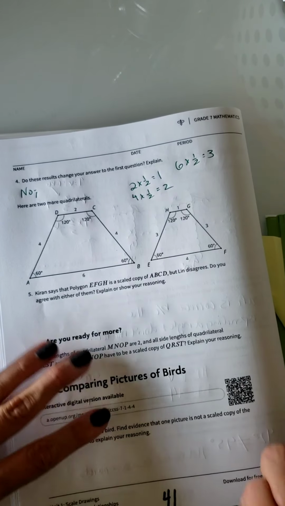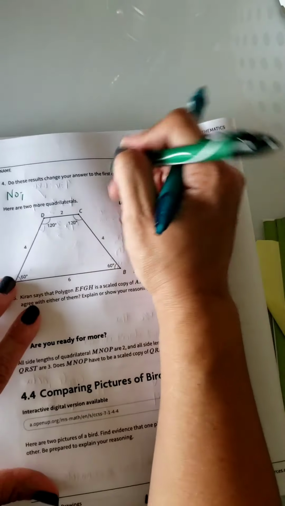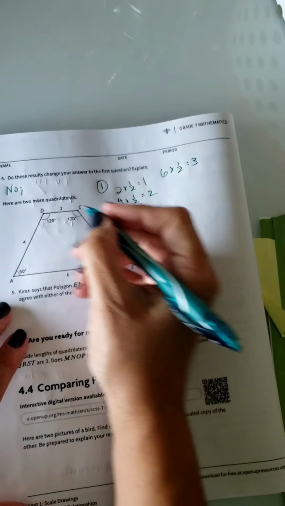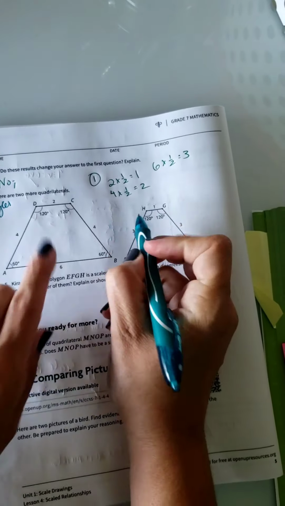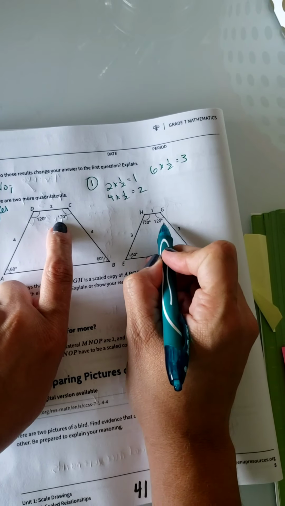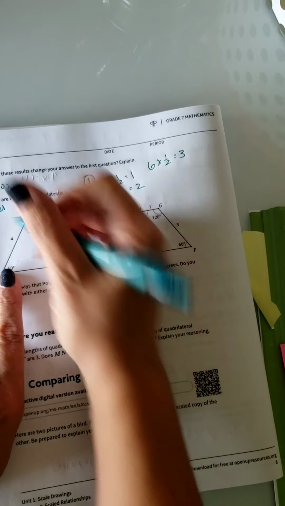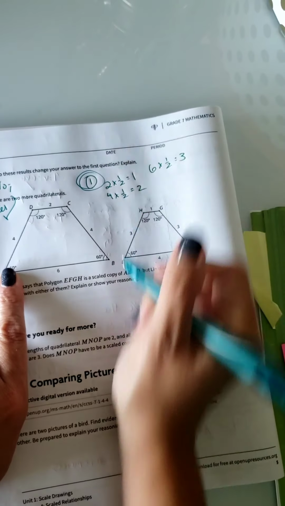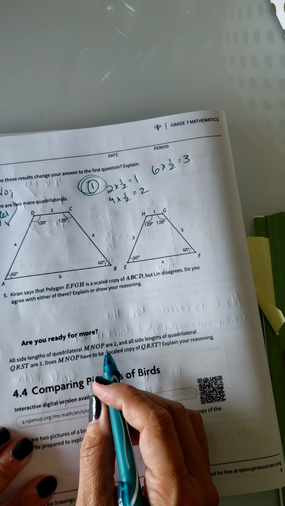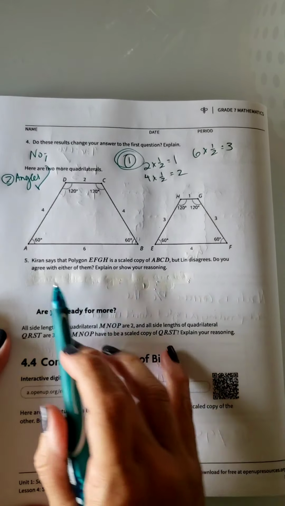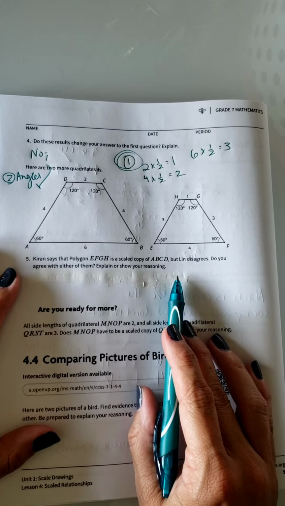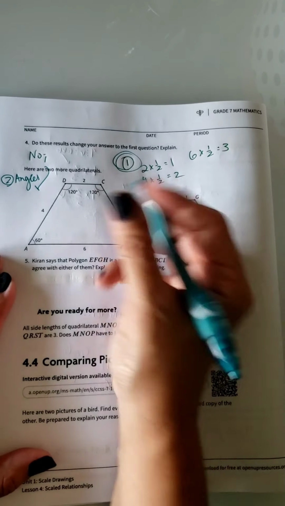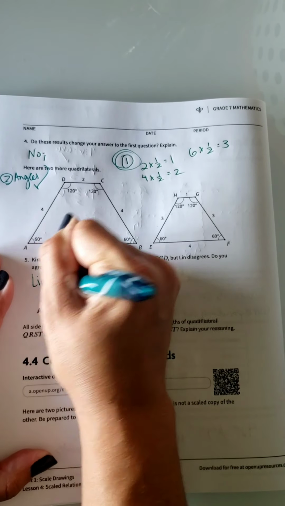Secondly, we have to look at the angles. So first it was the side lengths, and then next it's going to be the angles. So 120, 120, 120, 120, 60, 60, 60, 60. So those ones work, but because this one doesn't work, they are not scaled copies. So for number 5, we're going to write, Lynn is correct because the corresponding distances are not multiplied by the same numbers.